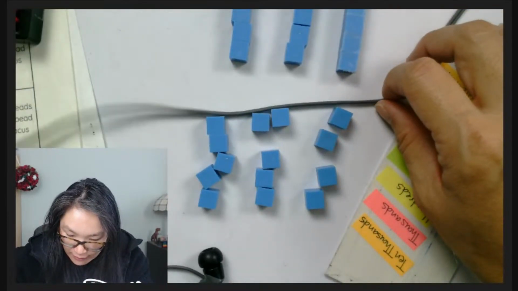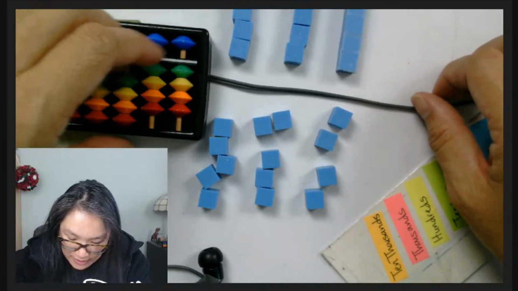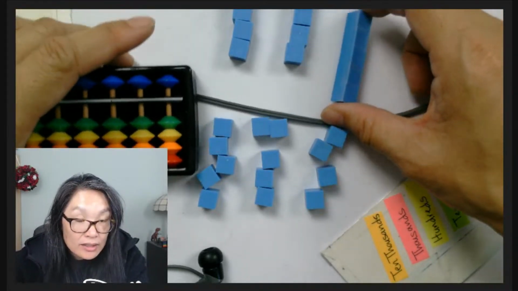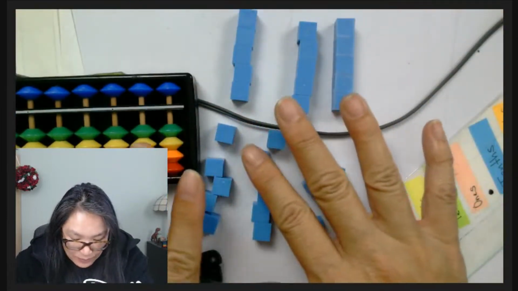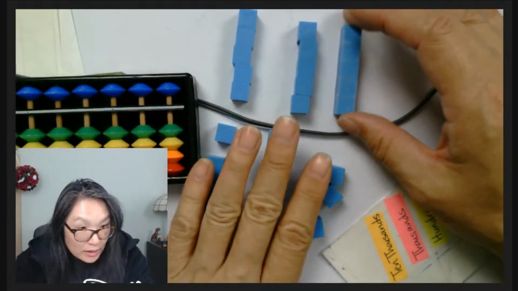It's kind of nice because I actually do like this, because then the kids can see the amount here. So this is 5, so they know that this is 5. Sometimes they don't understand, but they understand.